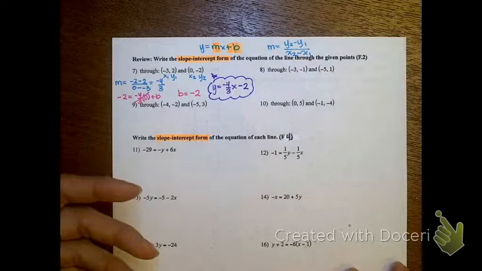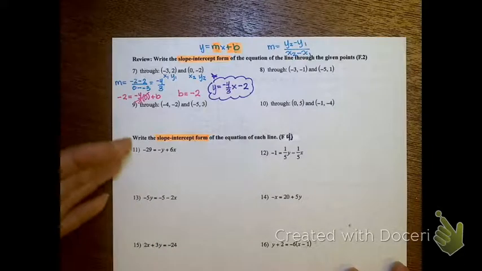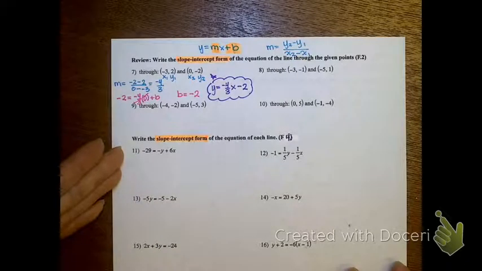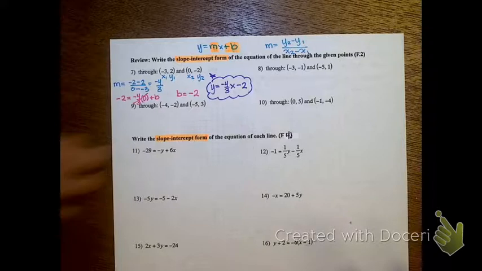Does that make sense? This is the homework that you guys were supposed to do on Friday that most of you didn't do. Okay? So let's take a look at what we're going to do.